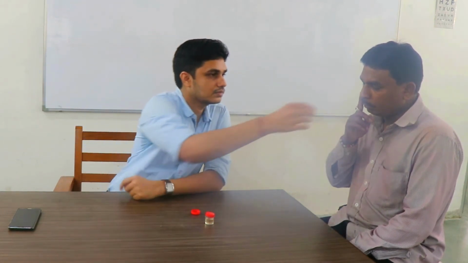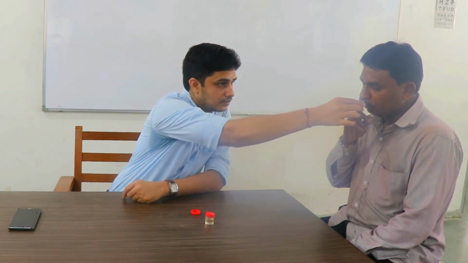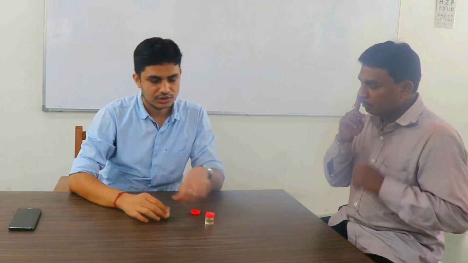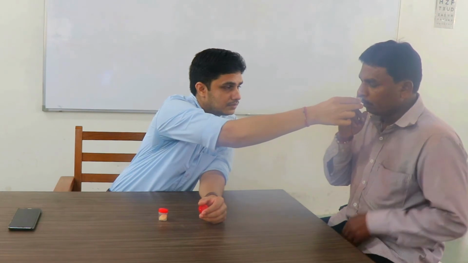Right? Now same thing you have to do in the opposite nostril. Okay, so patient can perceive this tincture of asafoetida smell. Patient can again perceive this smell of oil of clove. Okay, so that is how you have to carry out this test.